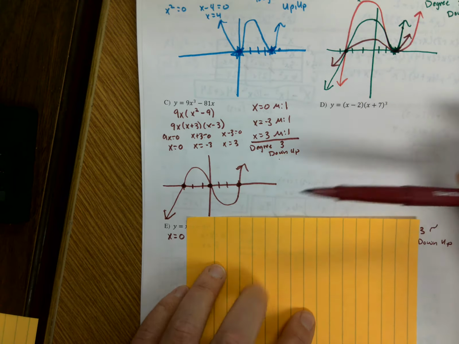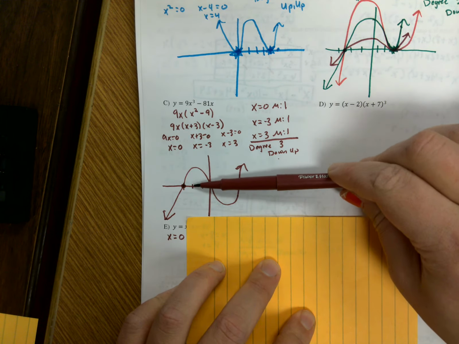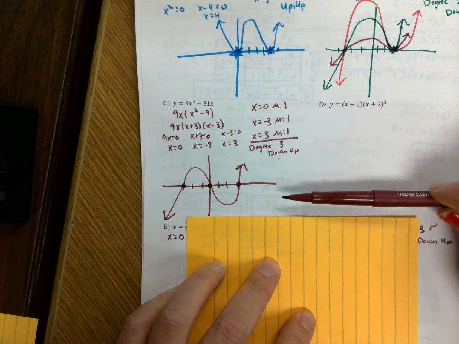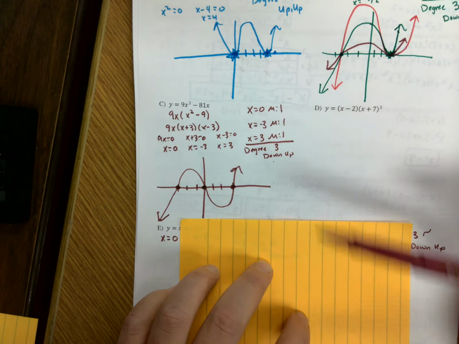Sometimes the other thing you should check is your x-axis. You should only go through at your points. If I were to go through it in between here, that would be incorrect. Should only go through my x-axis at these 3 points, which you found.